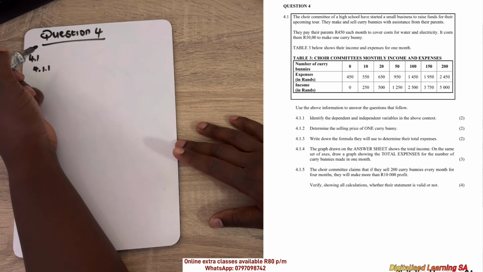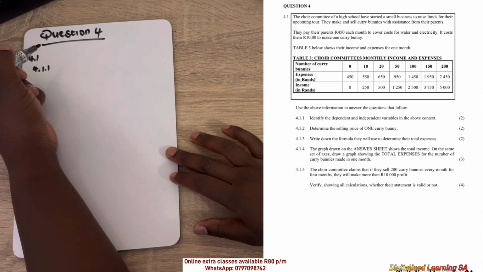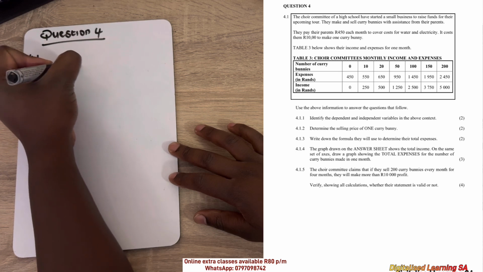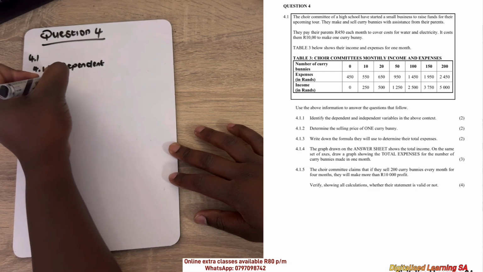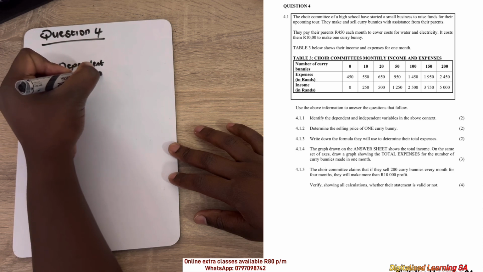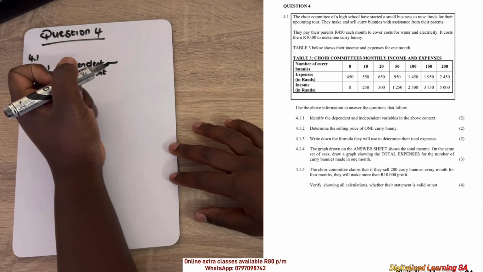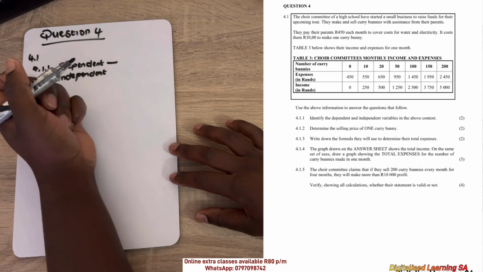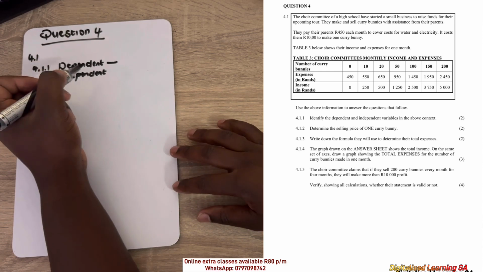Question 4.1.1 says identify the dependent and independent variables in the above context. So we need to identify the dependent and the independent. The dependent is the one that relies on another. The variables we are given are the number of carry bunnies, expenses, and income. The dependent is the one that depends or relies on another.